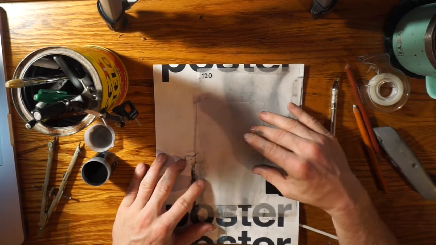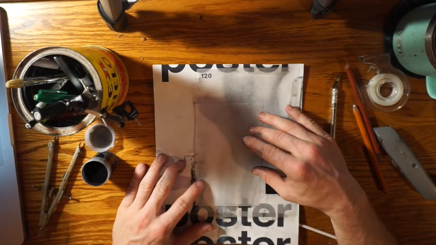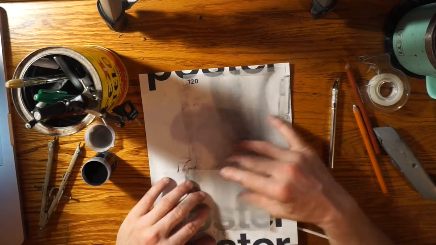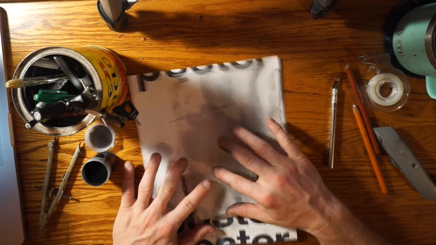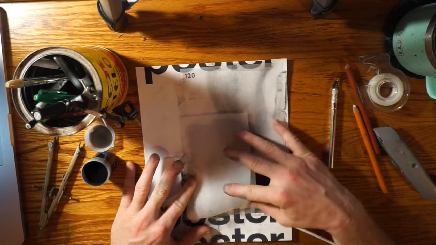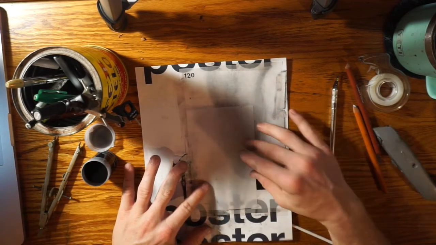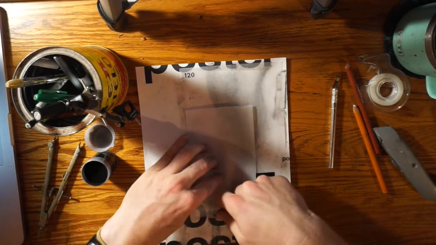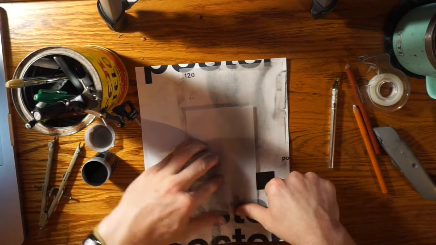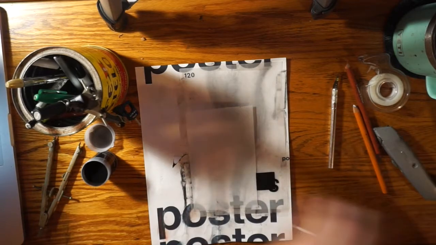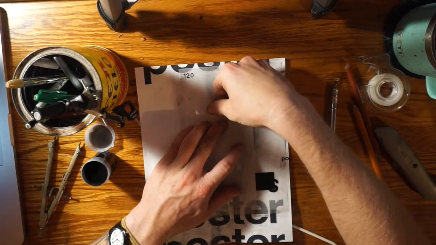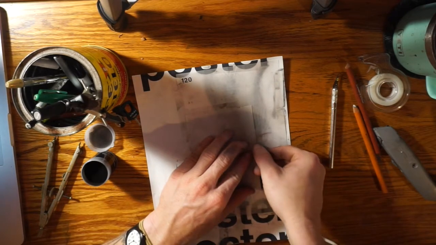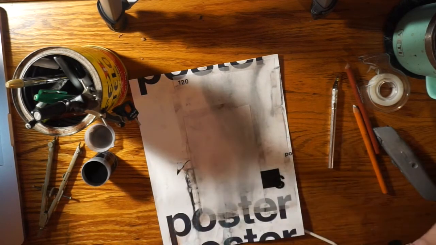So I'm gonna take that and just double that up. I think. Double that up like that. Let's get some tape. Just casually tape that down. Not worried about layout, anything like that. Just visualizing everything as we go along.